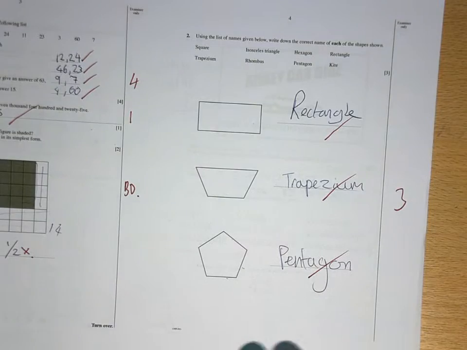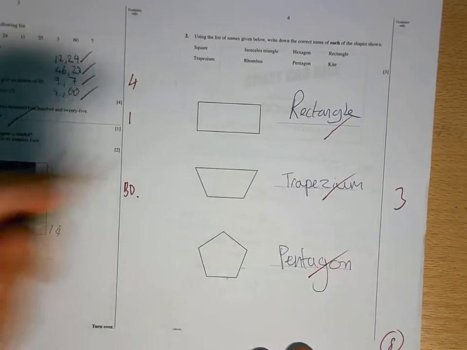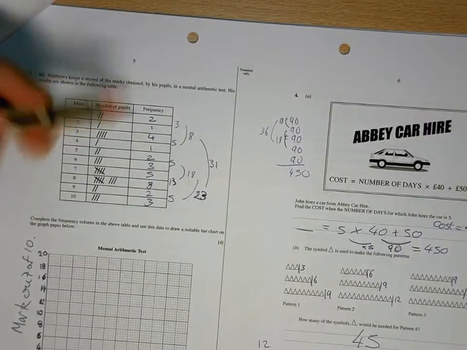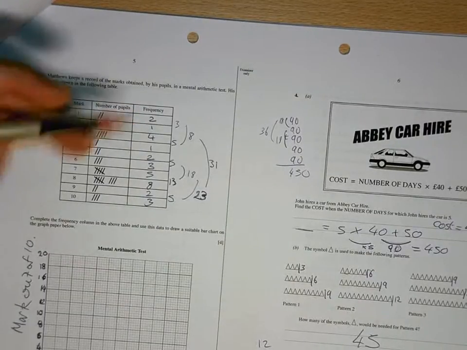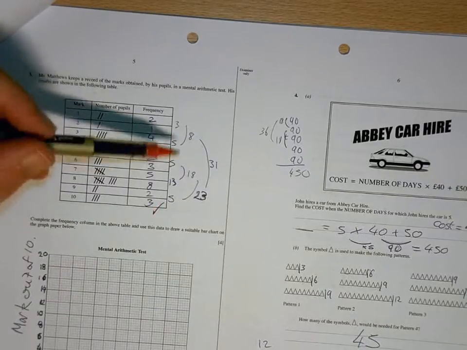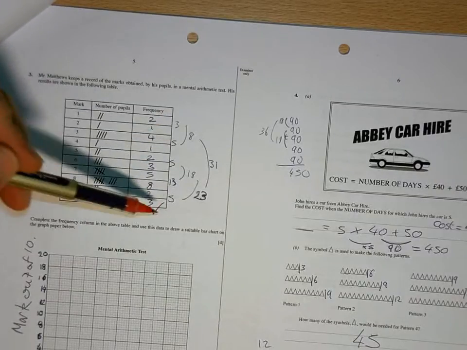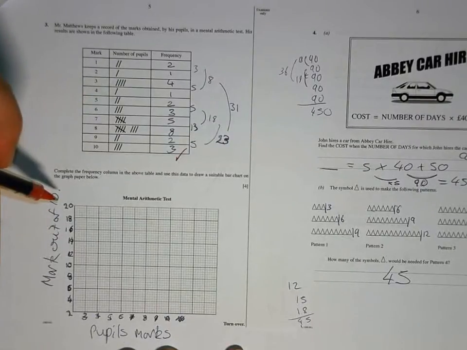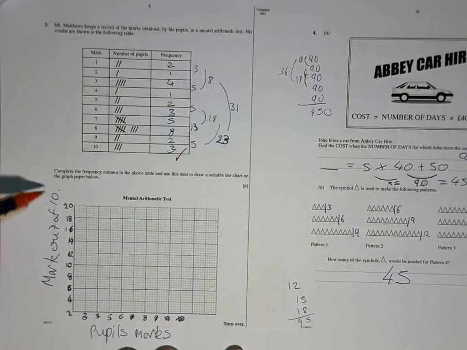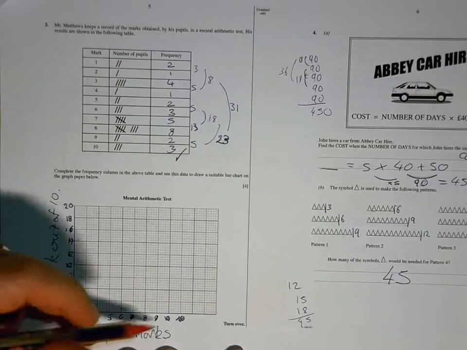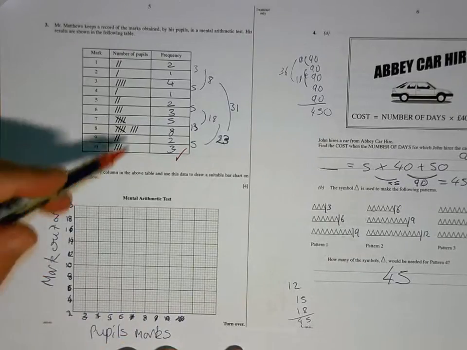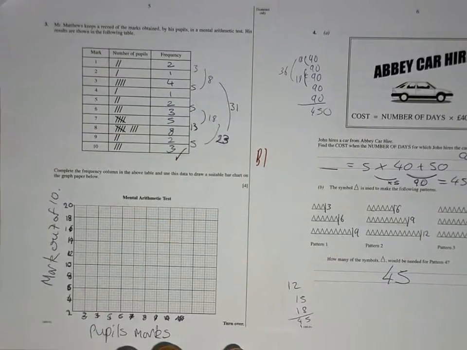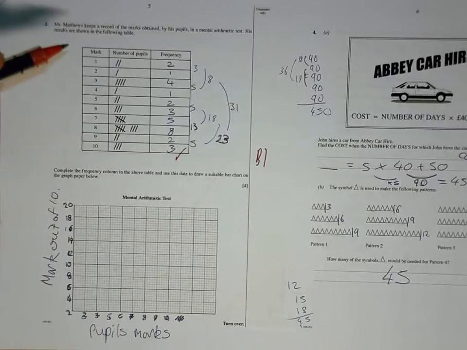Rectangle, trapezium, pentagon. Good. So 8 on the first page. Okay, so that's correct. Not really sure what you're trying to do there. And you've got the axes wrong here. The marks out of 10 need to go across the bottom and the frequency needs to come up here. So out of the 4 marks available today, you've only got the 1 mark for completing the frequency column.